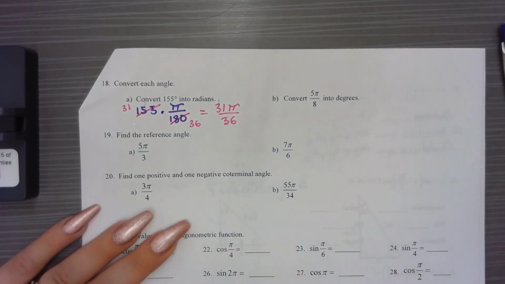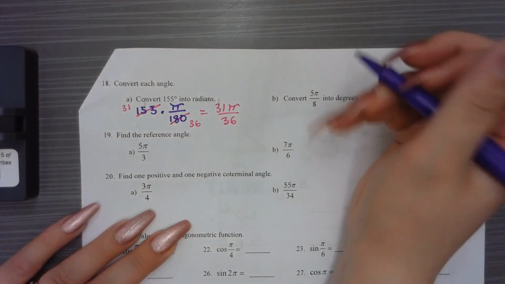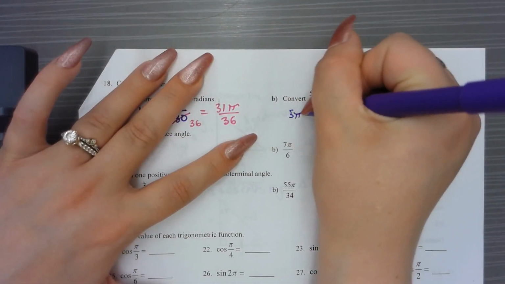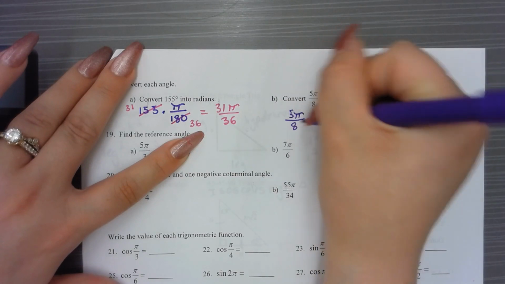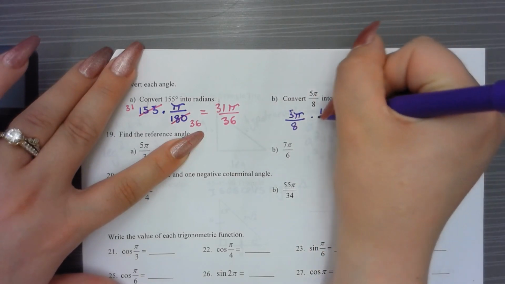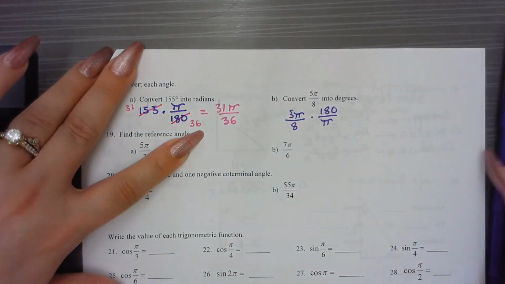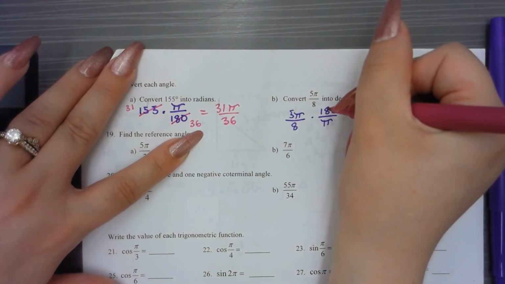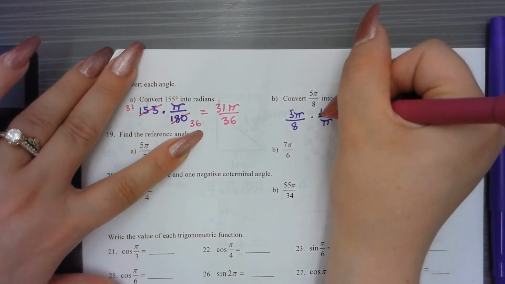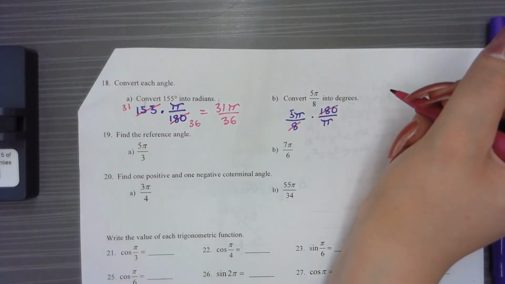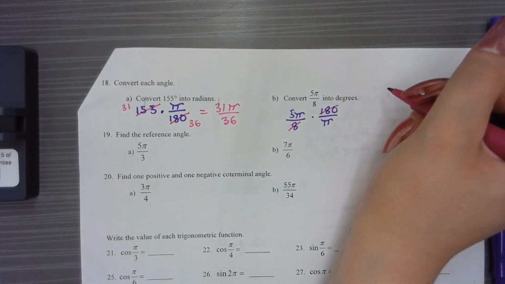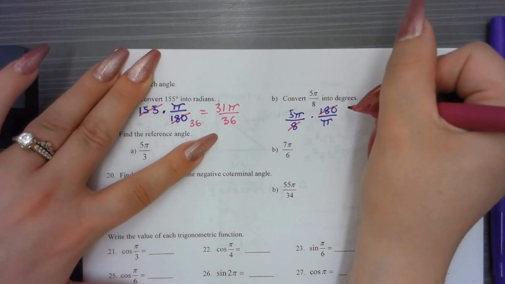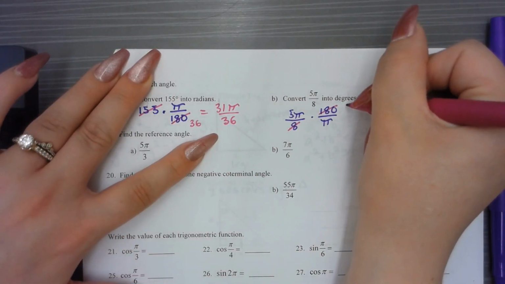And then we want to convert this one into degrees. In order to convert into degrees, instead of multiplying by pi over 180, we multiply by 180 over pi. So here, we both know that 180 and 8 are divisible by 2, which is probably where I would start because they are kind of big still.